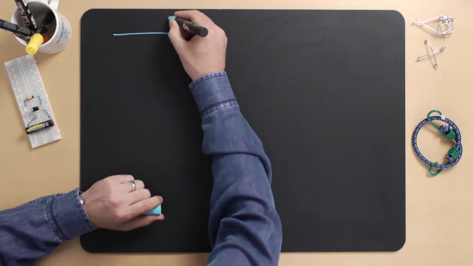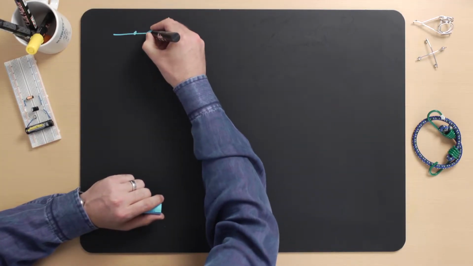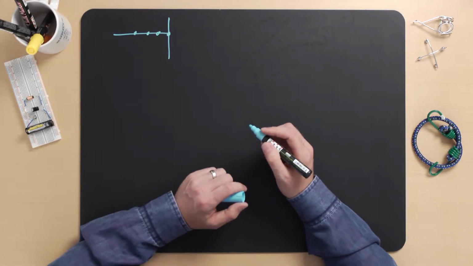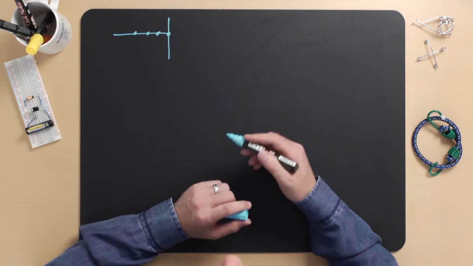Kirchhoff's laws come in the form of two statements: Kirchhoff's current law, which we denote KCL, and Kirchhoff's voltage law, which we denote KVL. The current law states that the current into a node, a place in the circuit typically where two wires meet, must be equal to the current out of the node.